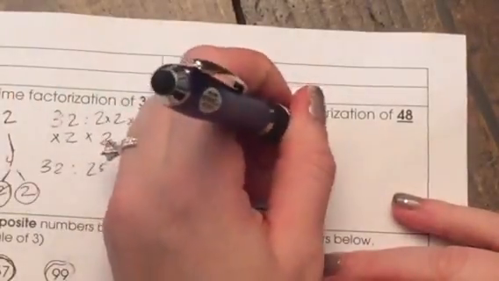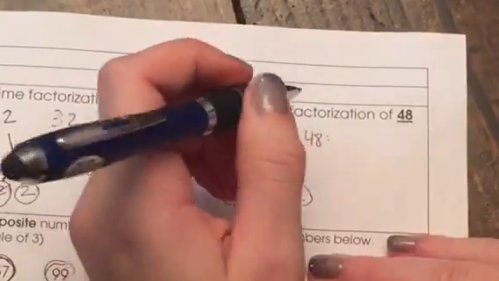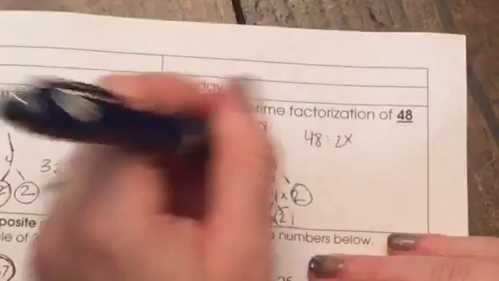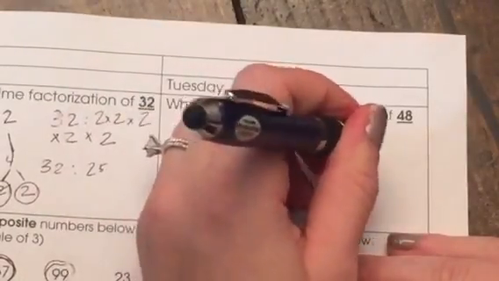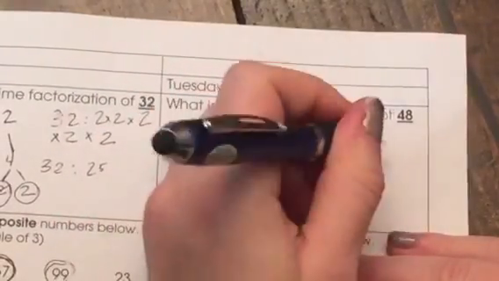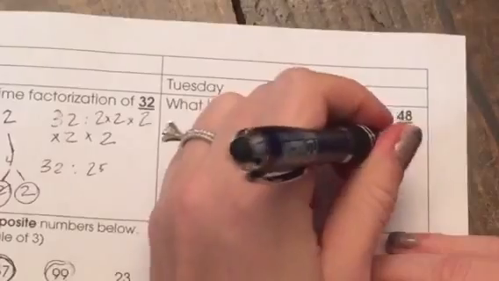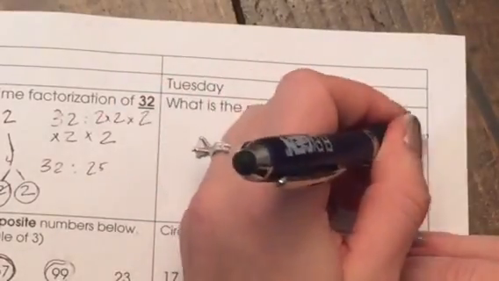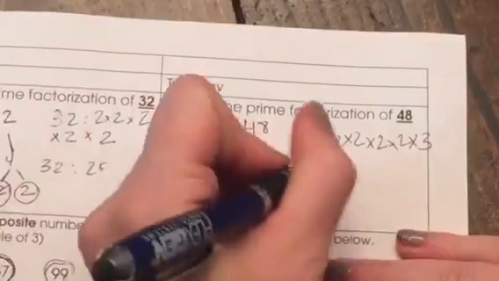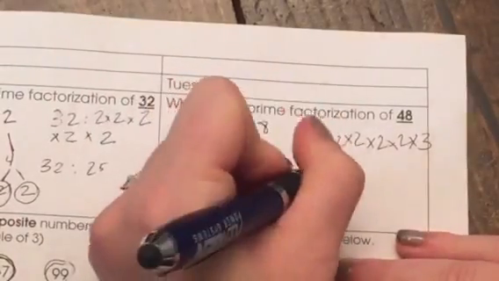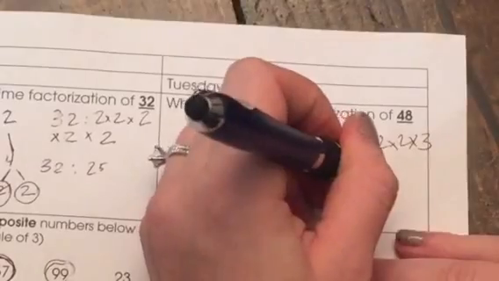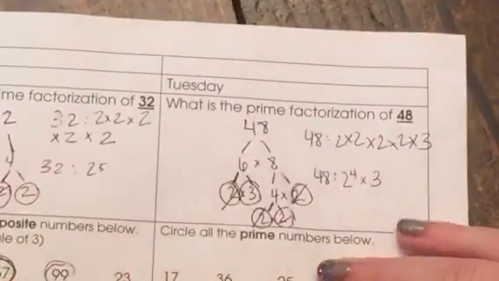So the prime factorization of 48 is 2 times 2 times 2 times 2 times 3. Or, in scientific notation, 48 is 2 to the 1, 2, 3, 4th power times 3.